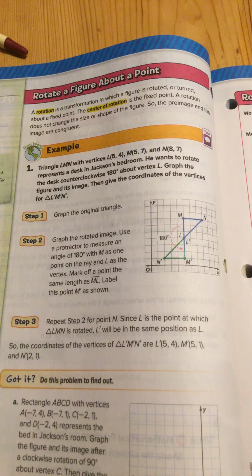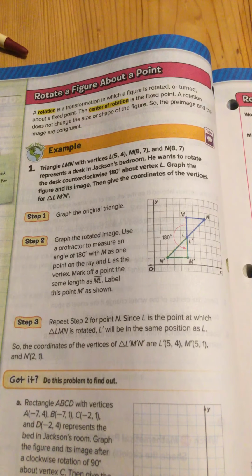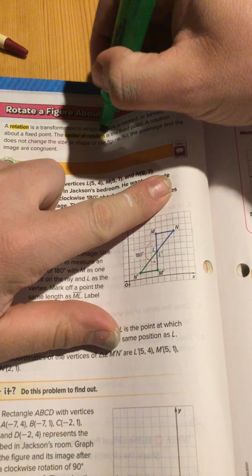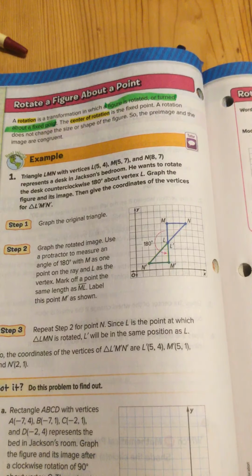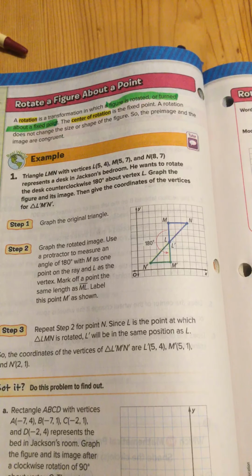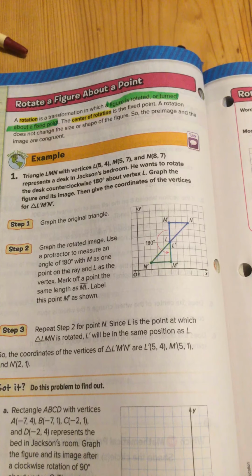So, going off of that, today we're going to be learning about rotations, and this is a little more difficult than the last two lessons we've had. So just stick with me in this. A rotation is a transformation again. It's a transformation in which a figure is rotated or turned, just like it sounds, about a fixed point. They will tell you the fixed point in these problems so you'll know where it's rotating around. And it doesn't always have to be in the same position with this shape.